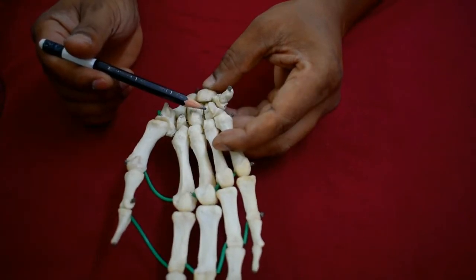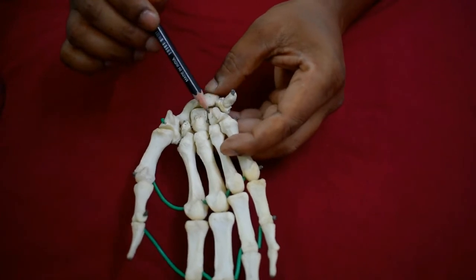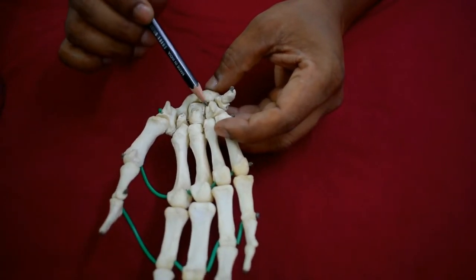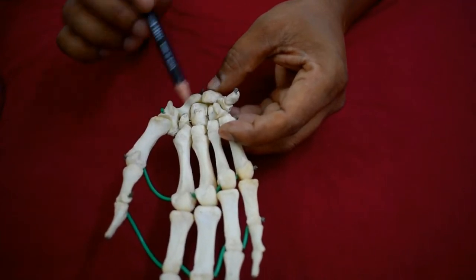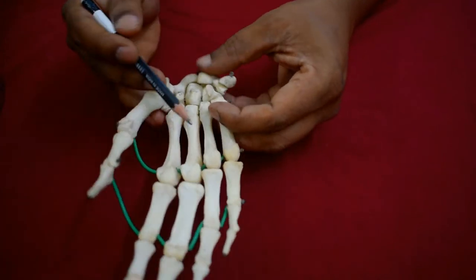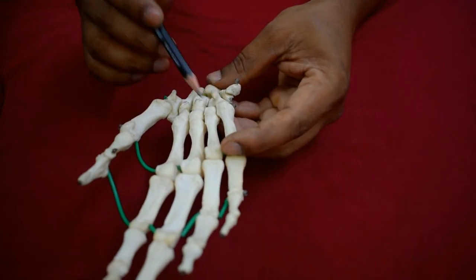Then coming to the next bone, hamate. The literal meaning of hamate or hamulus is hook. It has a hook, which we call the hook of hamate. This is the special feature present in it, and that is sufficient to remember. Articulations: medially with triquetral, laterally with capitate, inferiorly with fourth and fifth metacarpal bones.